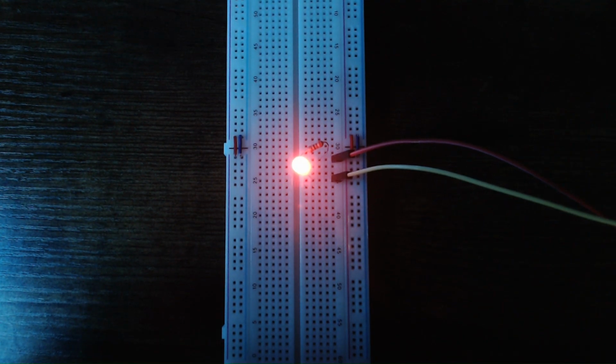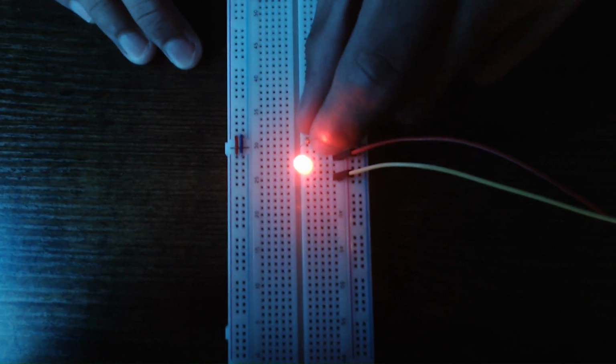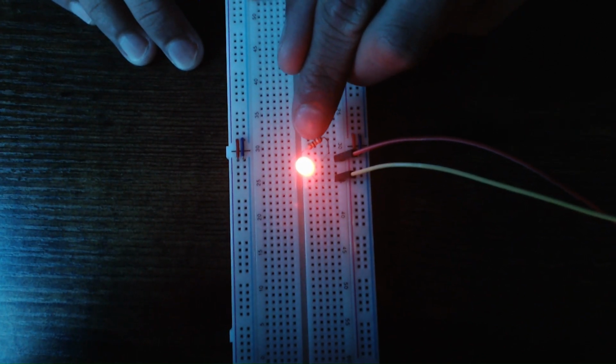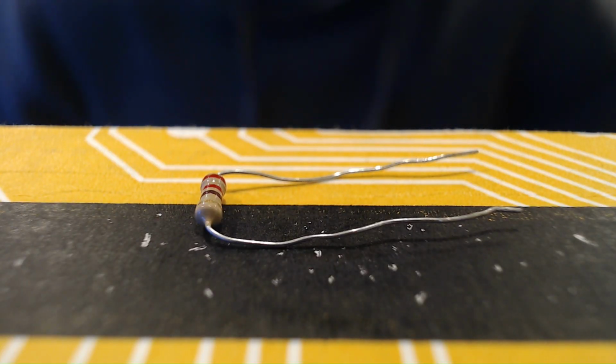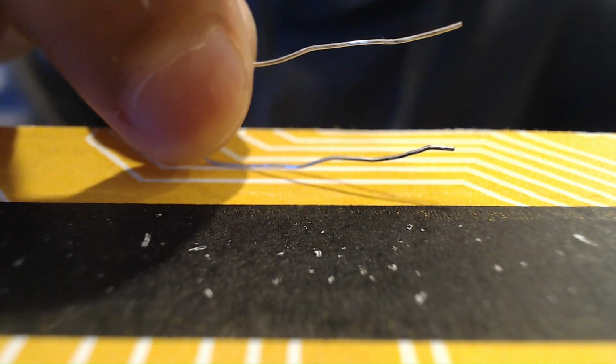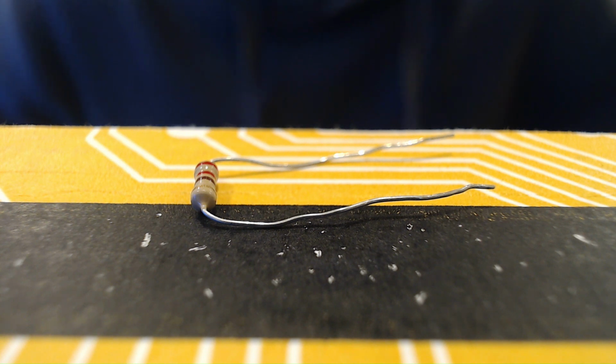Alright, so this is pretty much what an LED looks like when it's turned on. And one thing you can notice is that I have another part here that I have not told you guys what it is. And this is called a resistor. Let me show you what this is. Alright, you can see here that this is a resistor up close. And just like the LED, it has two legs. And a question a beginner may have is, what is a resistor?